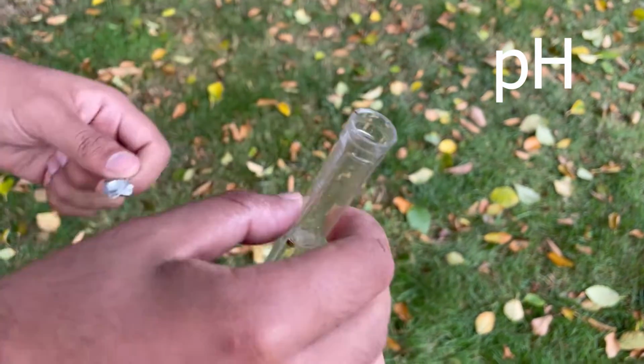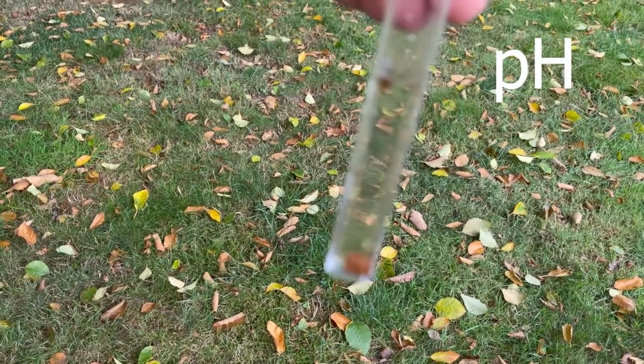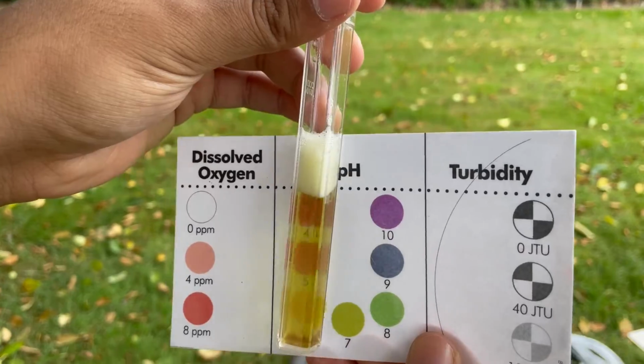Place the pH tablet from the pH testing kit inside of a sample of water from the creek selected. Close and wait for the tablet to completely dissolve until a constant color is shown. Compare the color of the water when mixed with the pH tablet with the pH chart given with the pH testing kit.